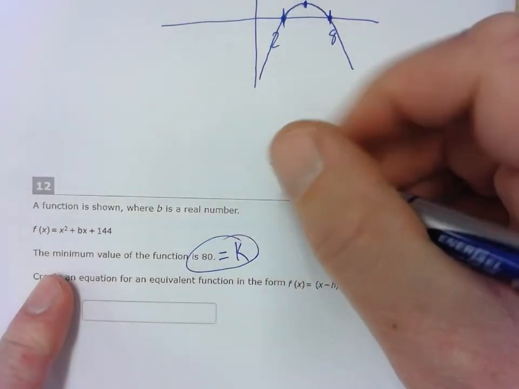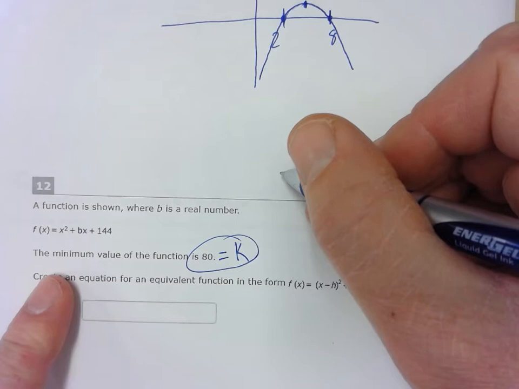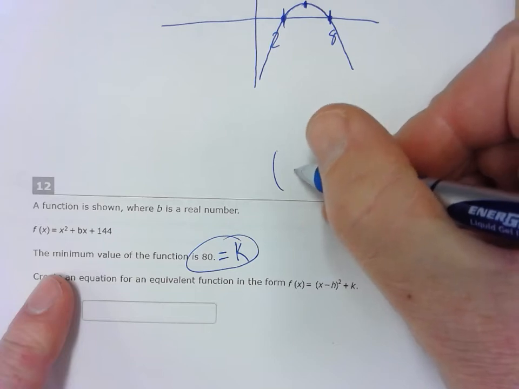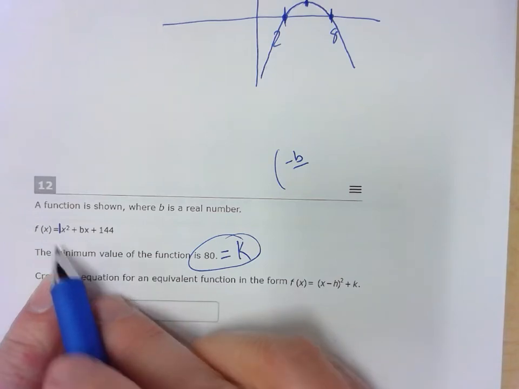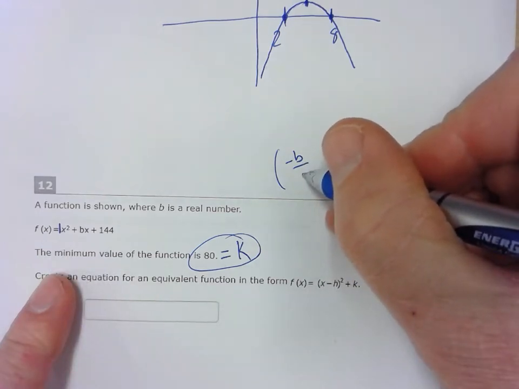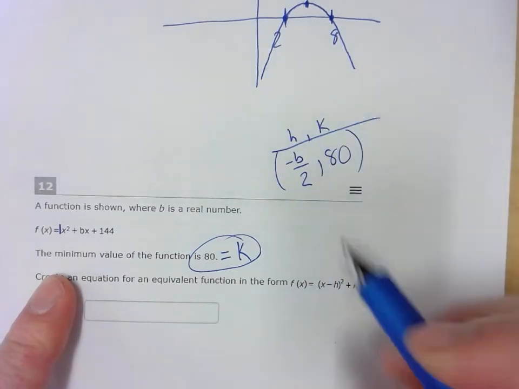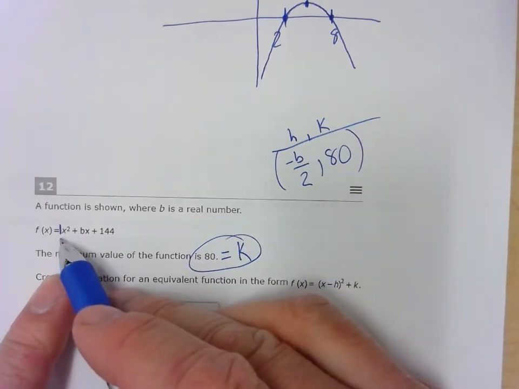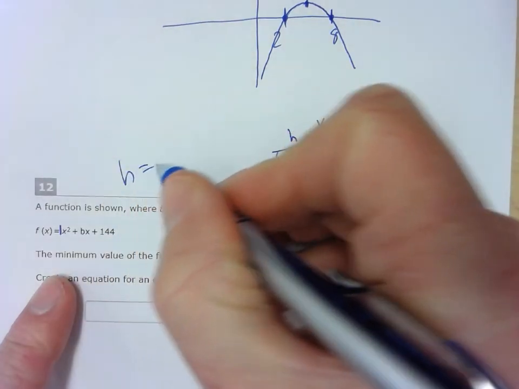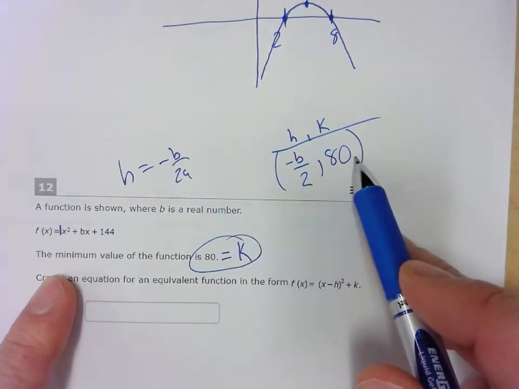And I know that my coordinate point here is negative b over 2a, and a is 1. So negative b over 2a, which would be 2, comma 80. That's my h and k, because the h is negative b over 2a. We did that in an earlier problem. So h is equal to negative b over 2a. A is 1, so that is my vertex.